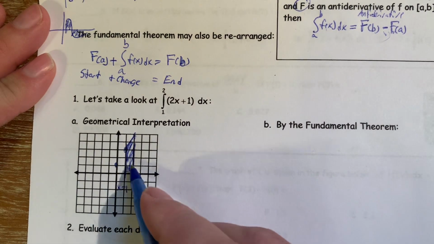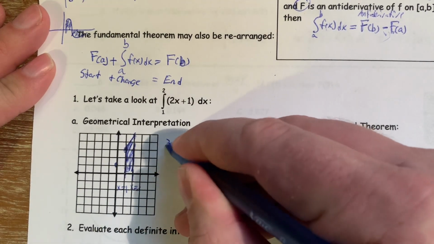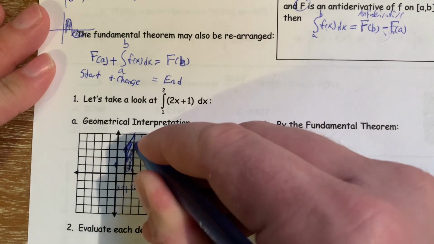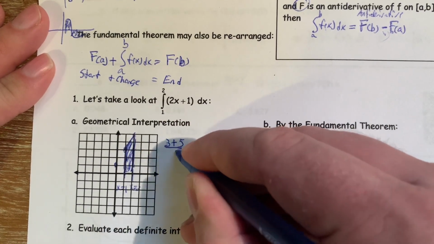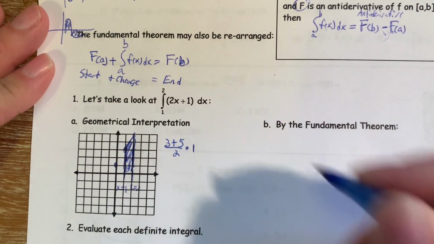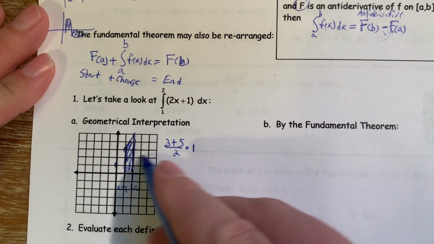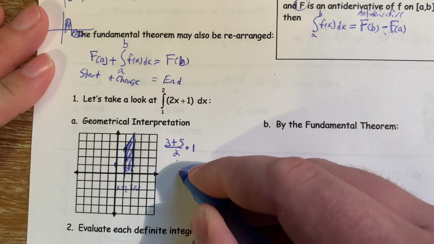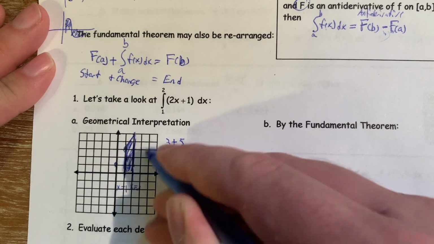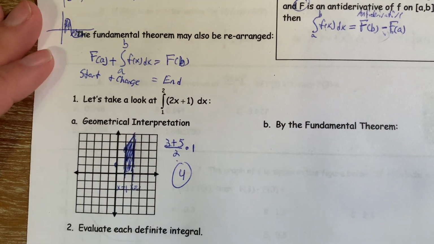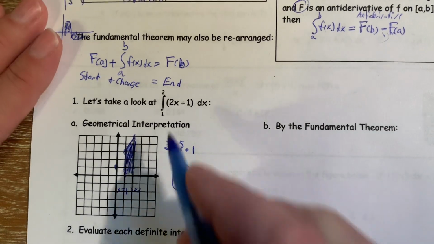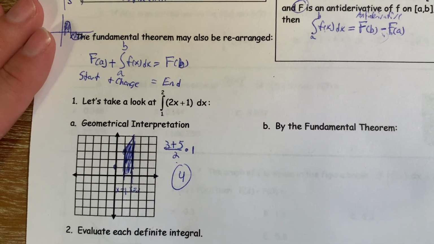So this is a trapezoid with the two bases being 3 and 5, so 3 plus 5 divided by 2 times 1. So this is 8 divided by 2, which is 4, and 4 times 1 is 4. This area is 4. But we have a new way we can do this. You don't have to do this geometrically anymore.